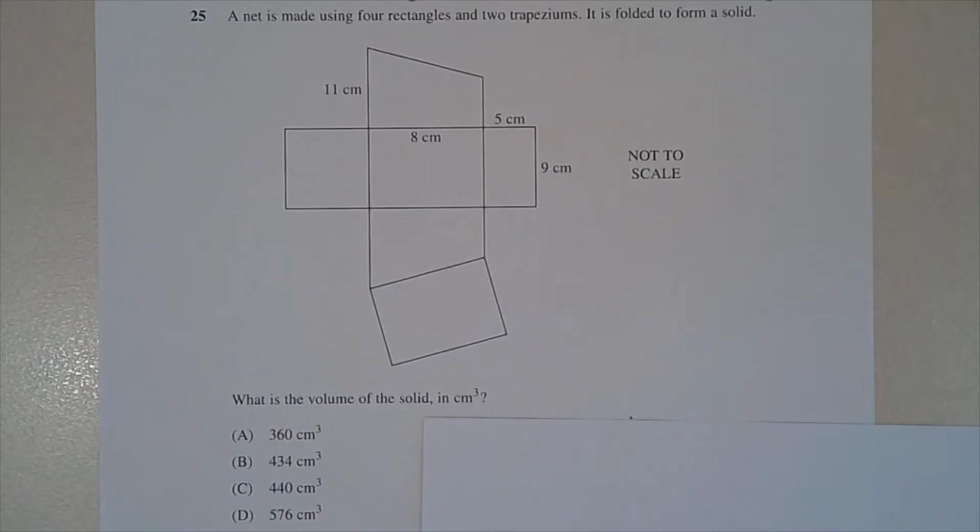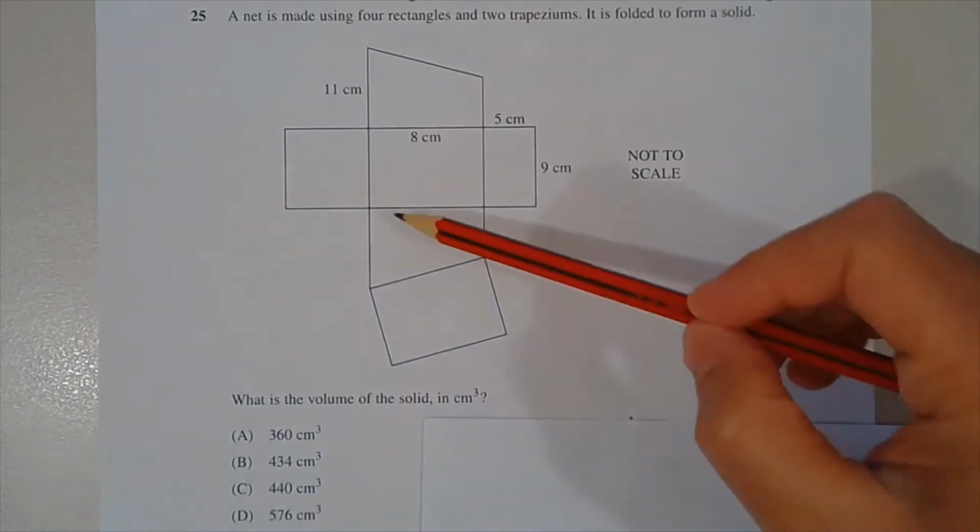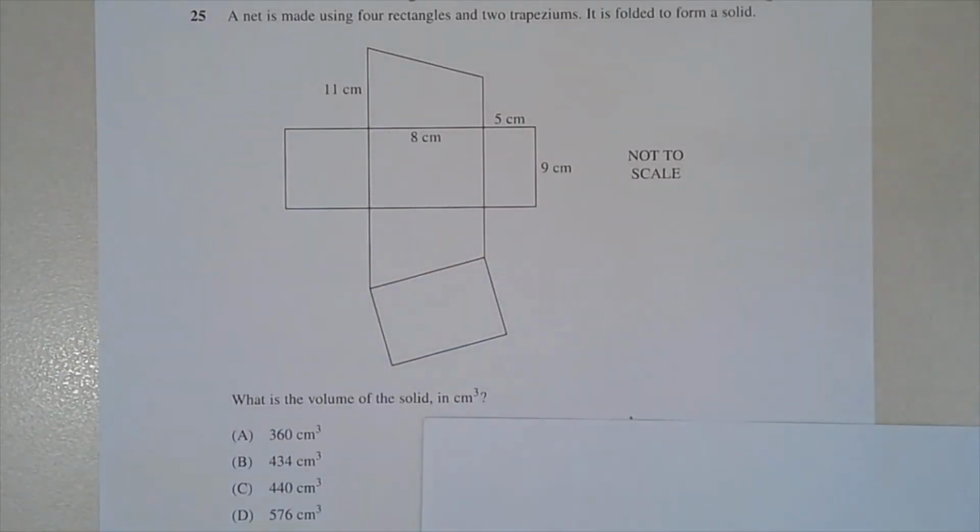So think of the cross section like you're going through a tunnel, and around you it's exactly the same shape as you walk through the tunnel, from one end to the other. So in this case, the tunnel is a trapezium-shaped tunnel from one end to the other. So to find the volume of this shape, we need to find the area of the cross-section, which is the trapezium, and then we multiply that by the depth of the tunnel or the height of the prism, whichever way you want to look at it.